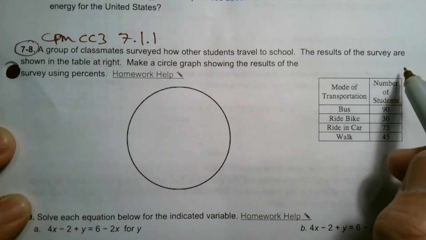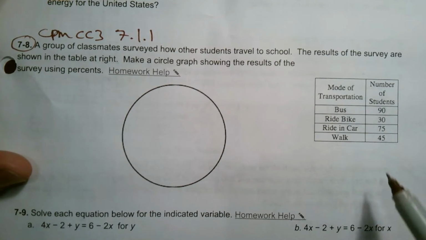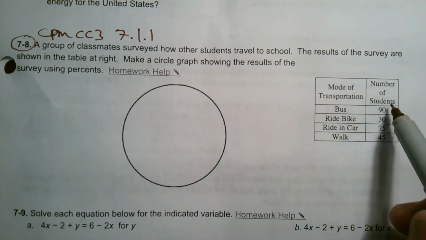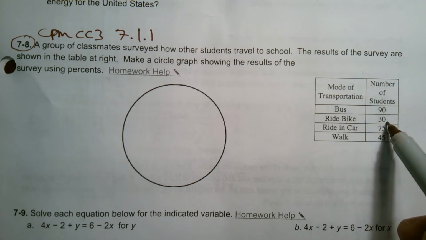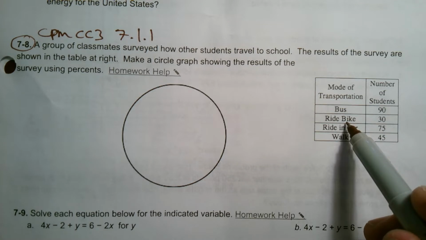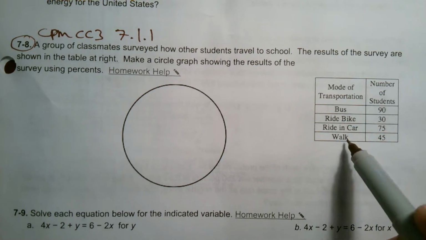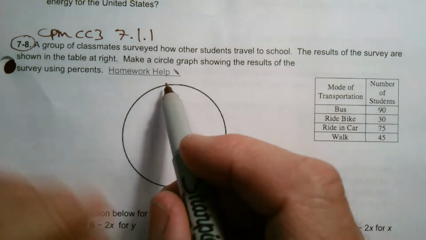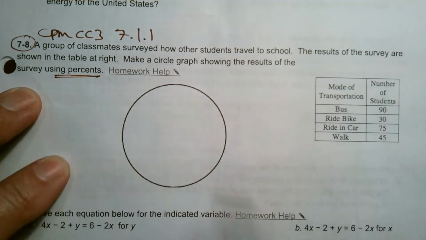Okay. So this is my table. This is the data that I've got, right? So I can see based on this table, what is it saying? Mode of transportation. So number of students, 90 students take the bus, 30 students ride their bike, 75 students ride in a car, and 45 walk. So that's their mode of transportation to get to school. So it wants me to make a circle graph, but using percents.